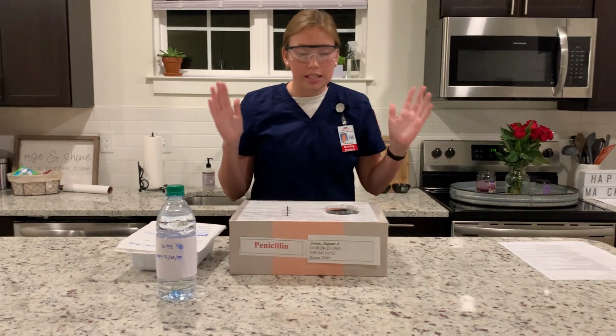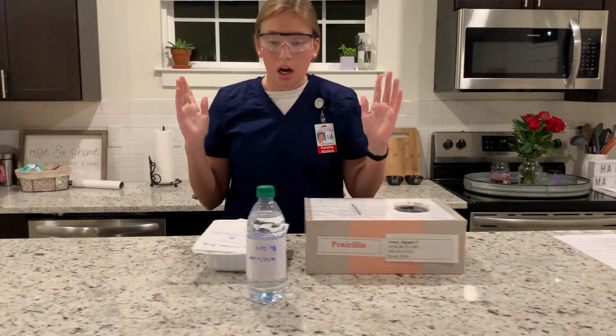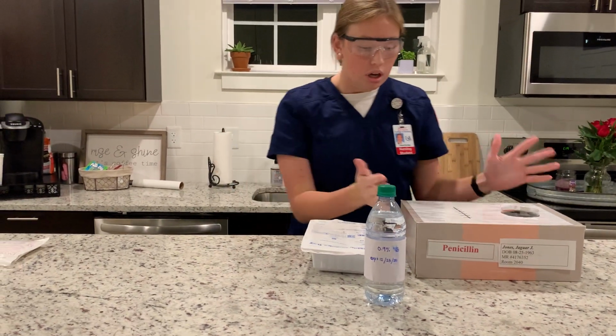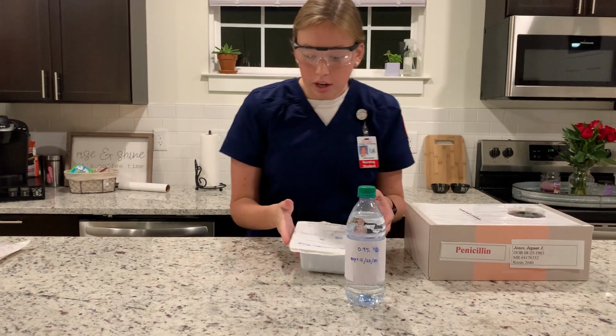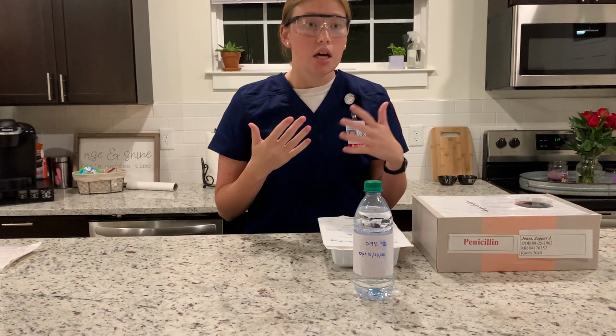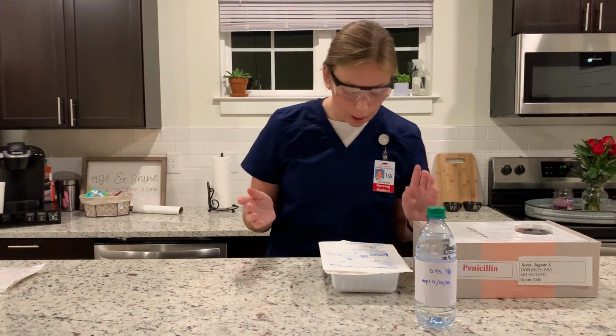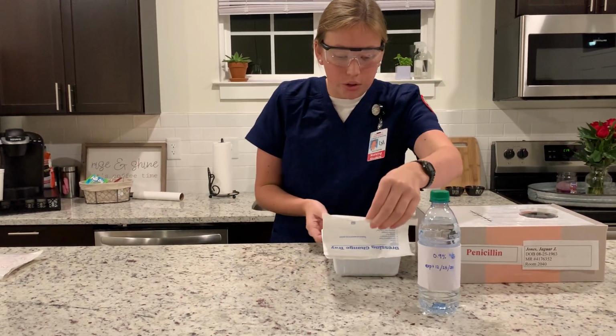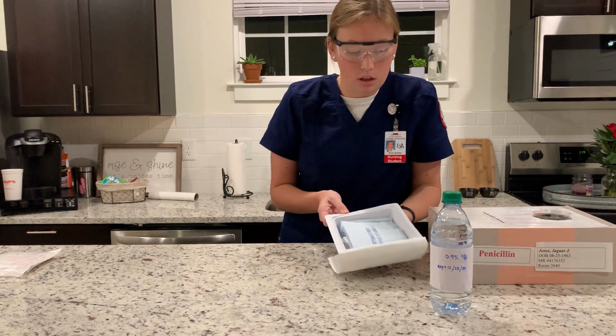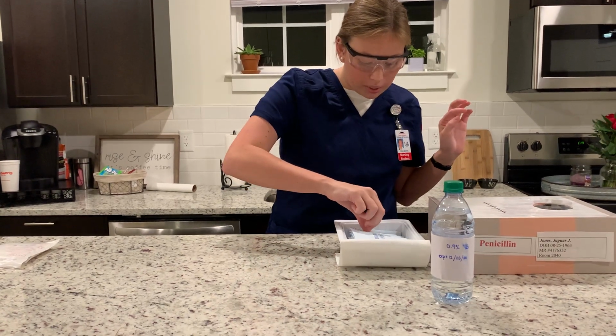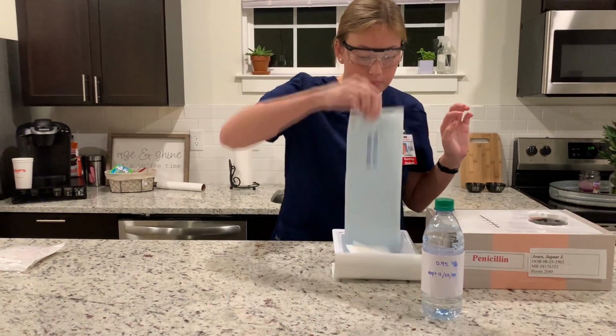Okay. Now I am going to plan my sterile field. I'm just going to move everything around a little bit because I want to make sure I have enough room to have my sterile field and not contaminate it in any way. Now I'm going to open my sterile kit and I'm going to get out my sterile field.